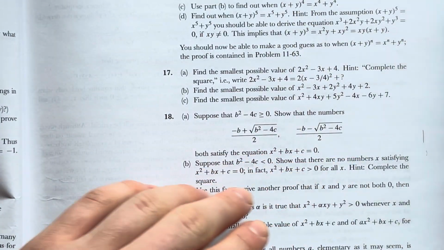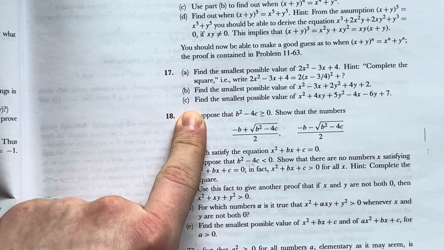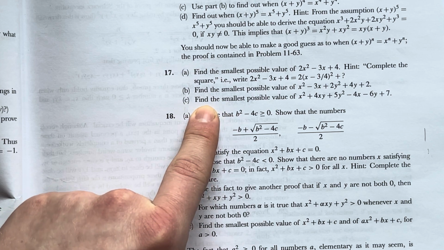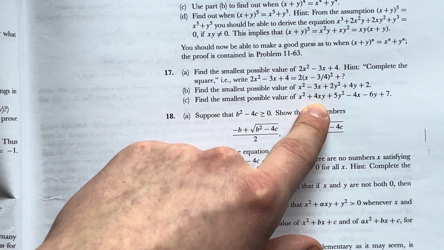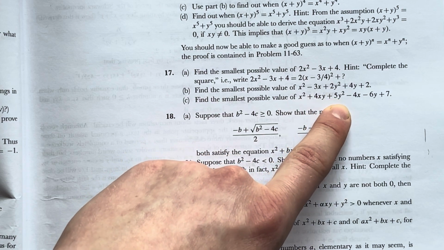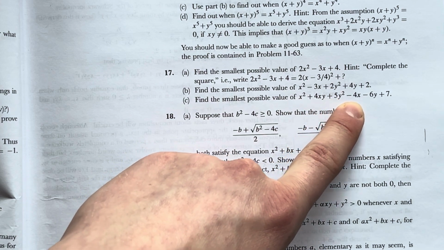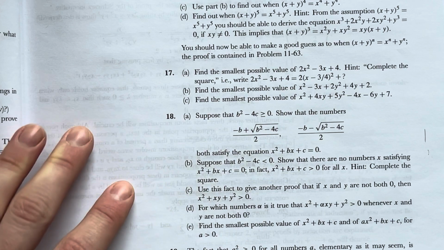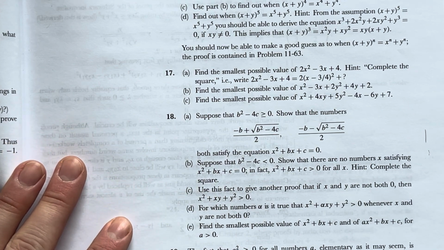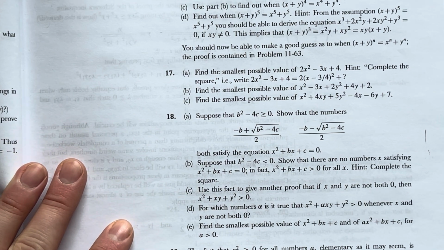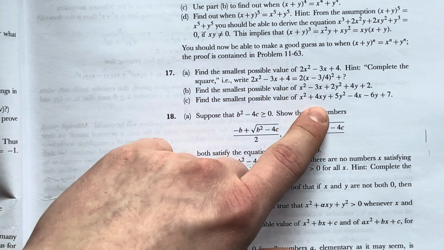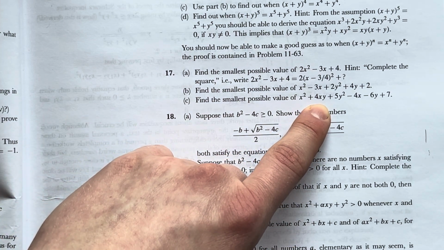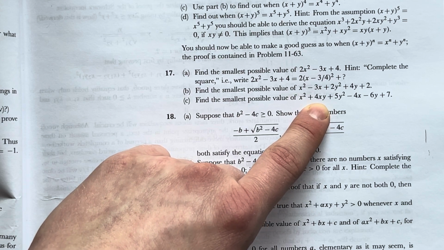And, well, then there's 17c, which asks to find the smallest possible value of x squared plus 4xy plus 5y squared minus 4x minus 6y plus 7. And well, I have no idea how to do this because the x and y are not independent, because they are multiplied by each other.